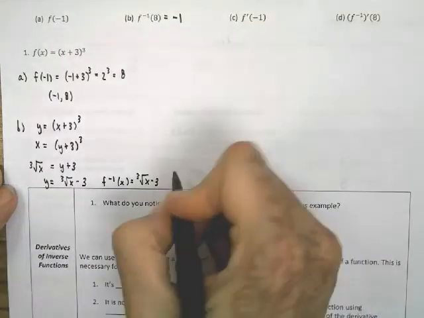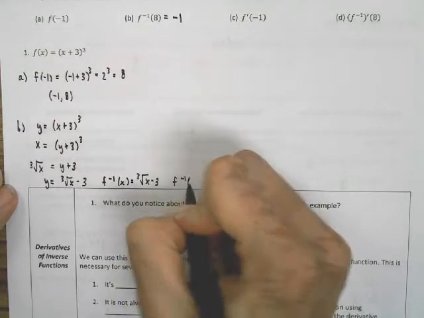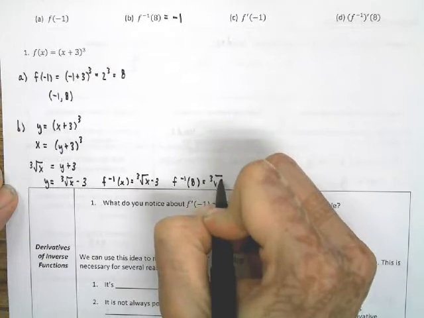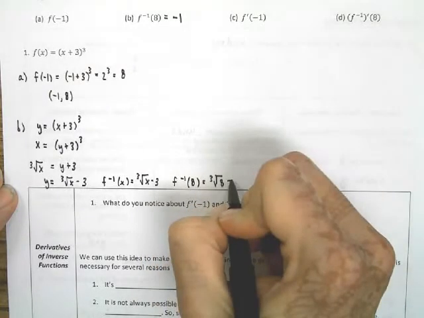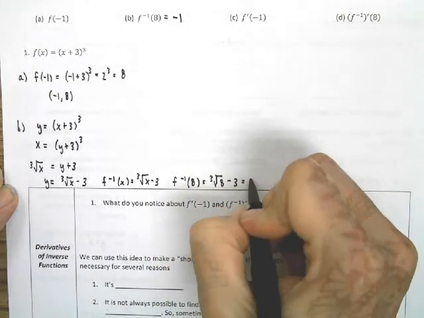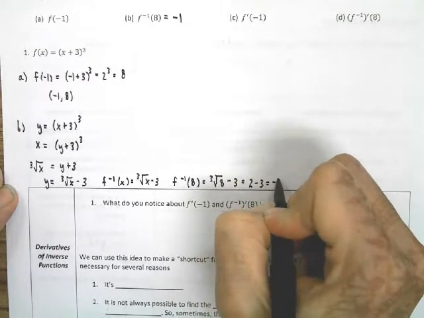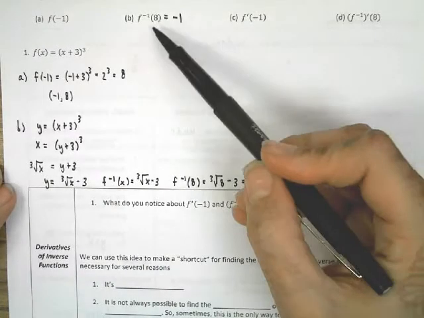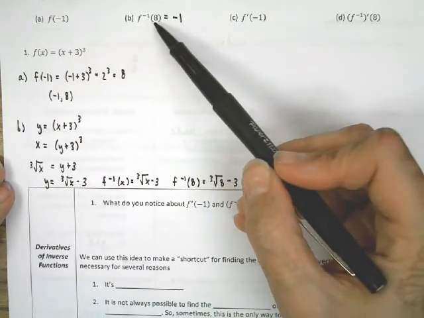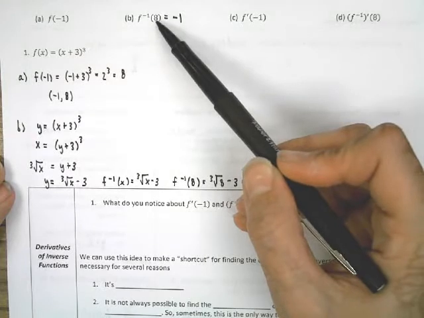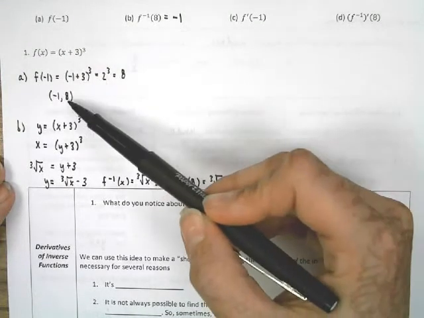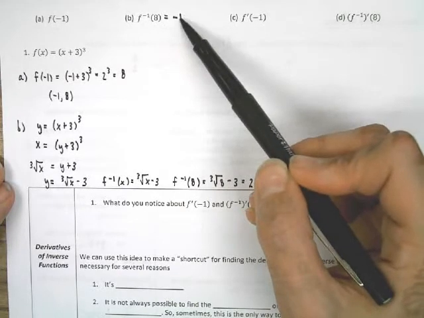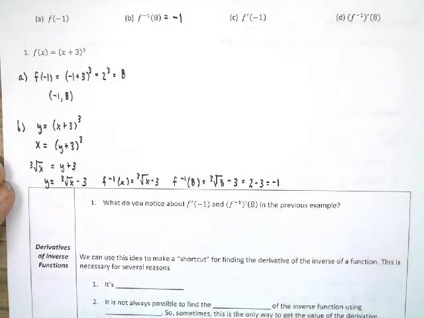So now if I wanted to find f inverse of 8, I would have the cube root of 8 minus 3. Well, the cube root of 8 I know is 2, and 2 minus 3 is -1, which is what we thought up here. Again, remember this idea came from saying that the x value of the inverse is equal to the y value of the function, so the y value of this inverse should be equal to the x value of that function.